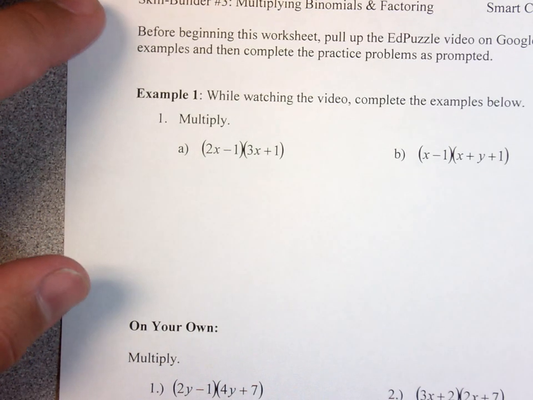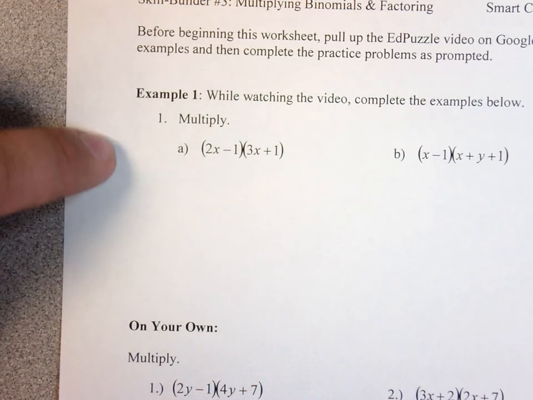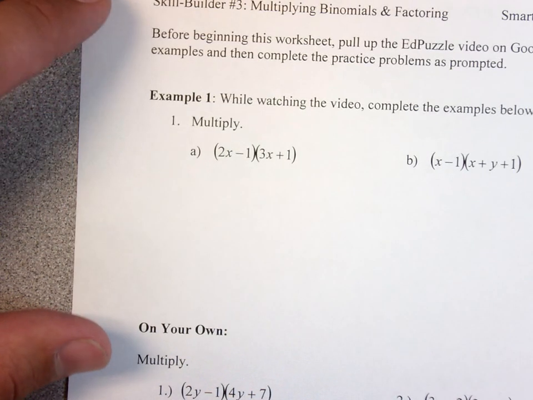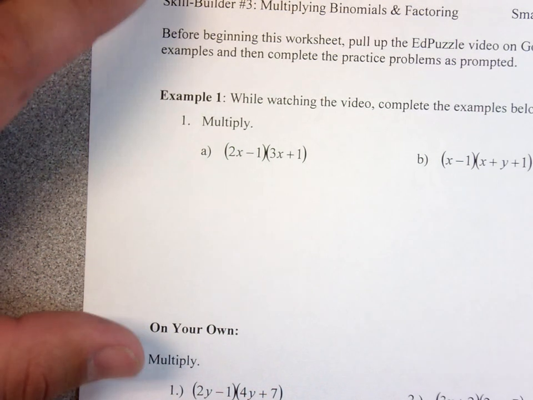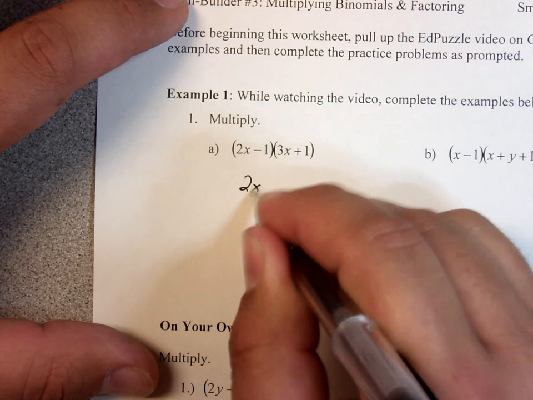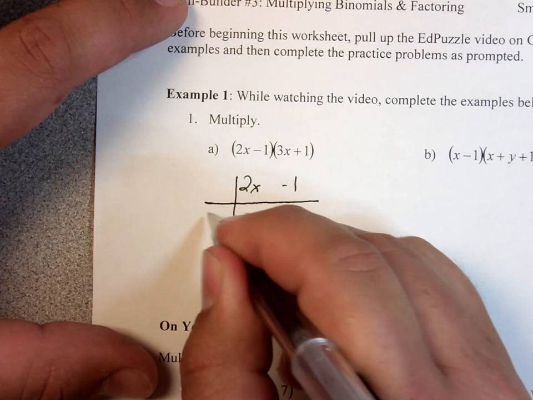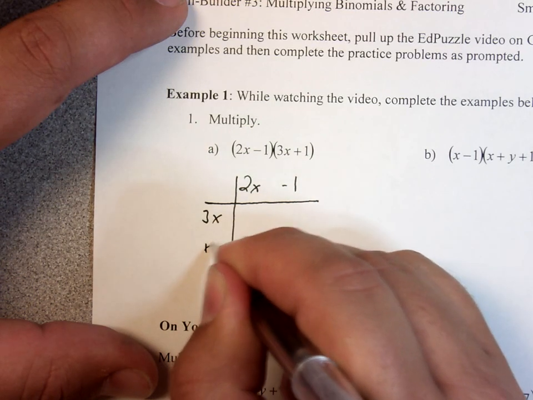For skill builder number 3, we're going to be looking at multiplying binomials and factoring. For the first problem here, we're going to multiply the binomial. We could either do the distributive property or a generic rectangle. I'm going to build a generic rectangle, 2x minus 1 times 3x plus 1.